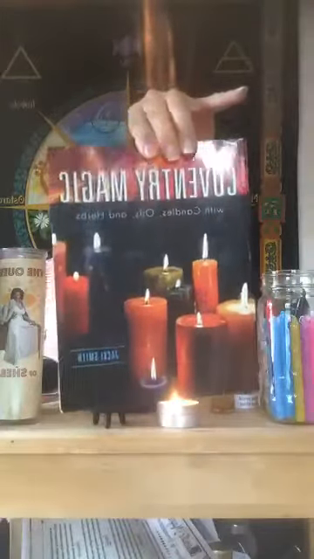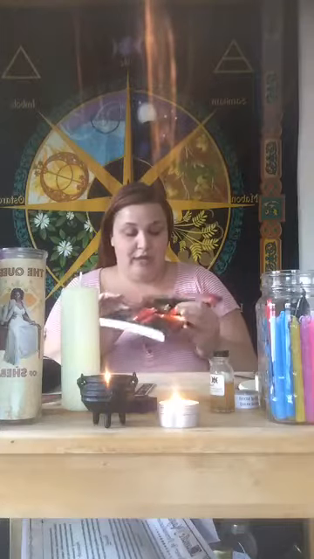My favorite brand for magical candles is Coventry Creations, which are in Ferndale, Michigan. I think they're like a half-hour drive from here, and they do come to my city all the time. Jackie Smith is one of the owners, and she wrote literally the best book on candle magic that I could ever recommend. I've talked about it a million times because it's one of my favorite magic books ever. It's Coventry Magic with Candles, Oils, and Herbs by Jackie Smith. It's one of my absolute favorites.